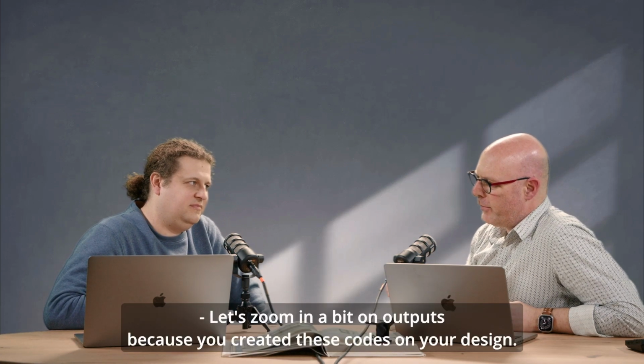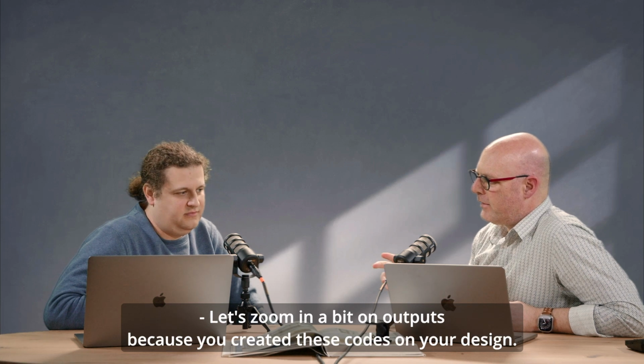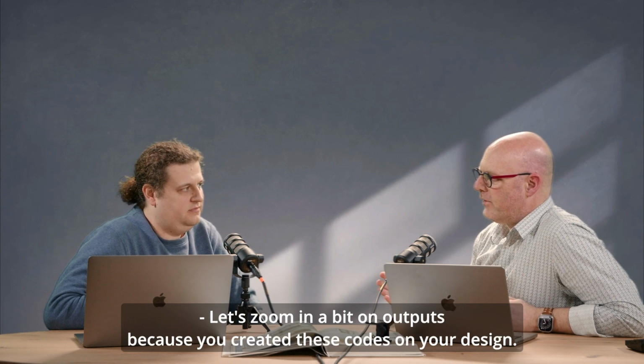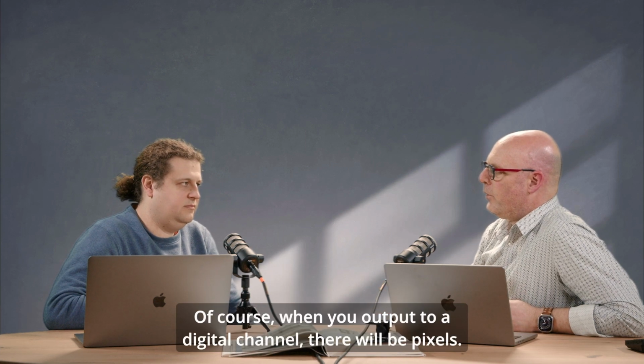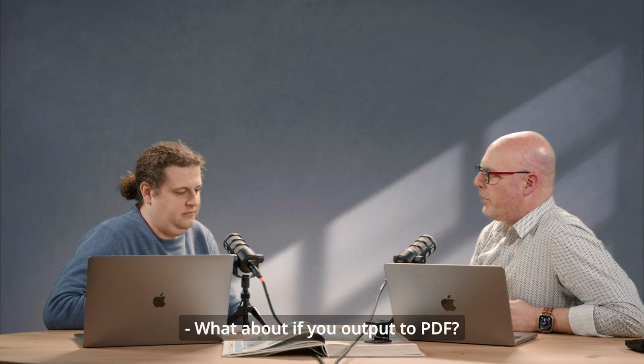All right. We already talked about the colors for design. Let's zoom in a bit on outputs, because you created these codes in your design. Of course, when you output to a digital channel, there will be pixels. What about if you output to PDF?